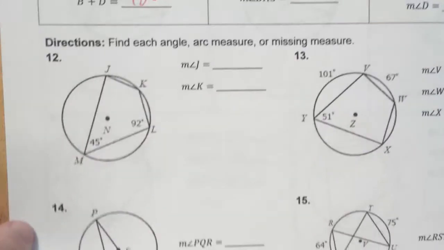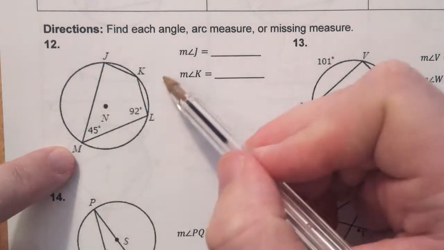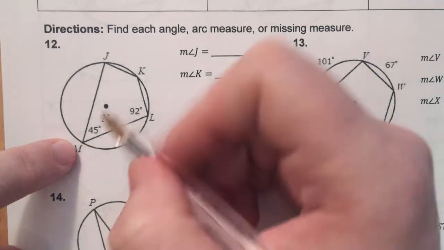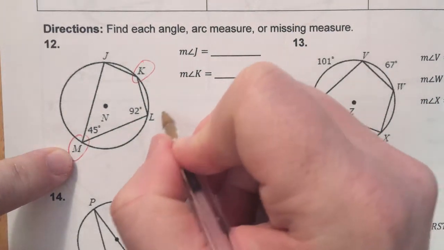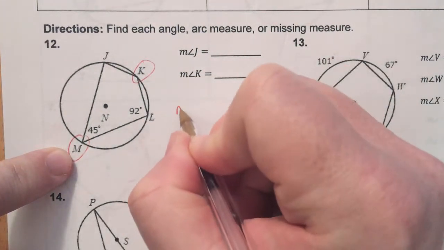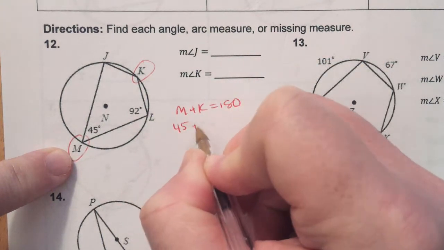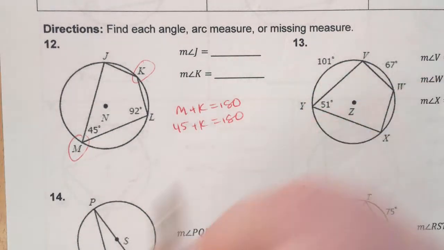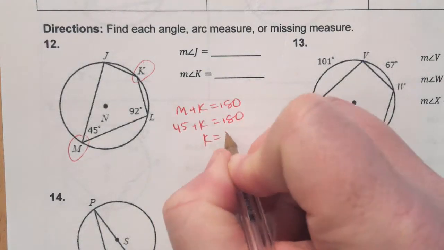Okay, let's do a couple of problems. All right, pretty simple here. So I want you to find the missing angles. Well, this is pretty easy. I know that M and K are adding up to 180 degrees. So M plus K equals 180. So if M is 45, then what would K have to be? It would have to be 135.